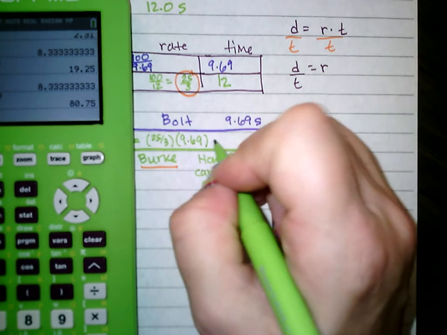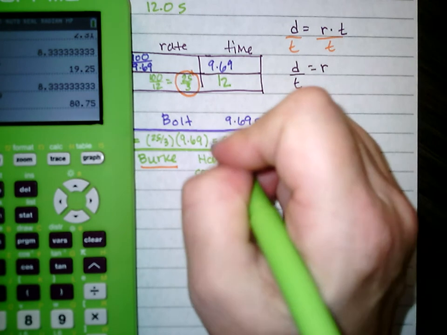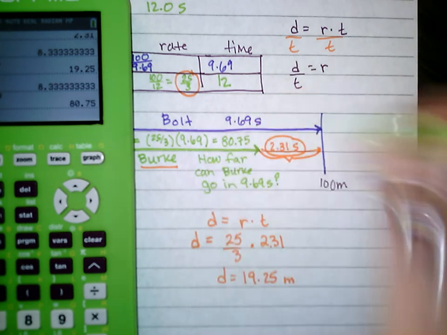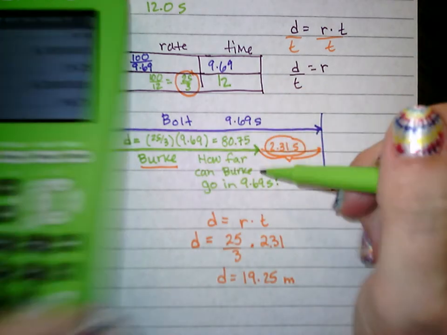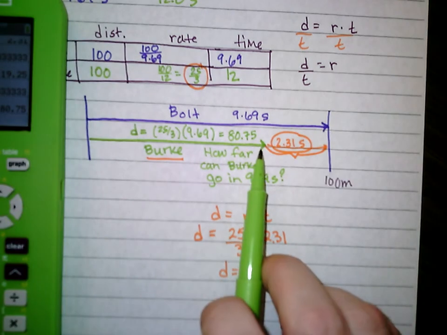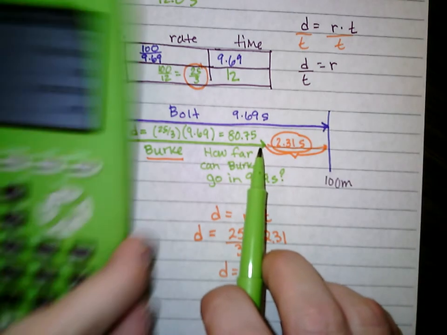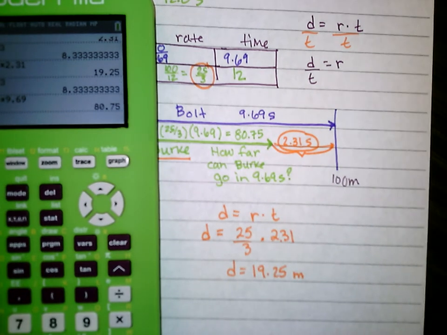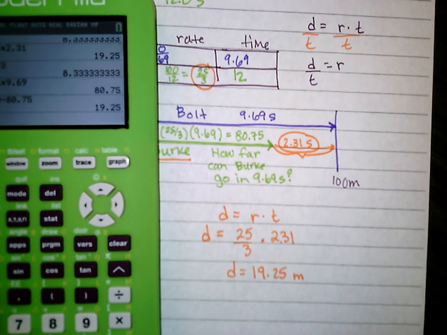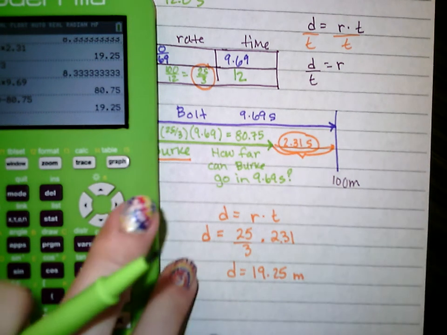That is 80.75. So when Bolt crosses the finish line, Burke has gone 80.75 meters. So if I take my 100 meters minus 80.75 meters, that gives me my 19.25 that he still has left to run.